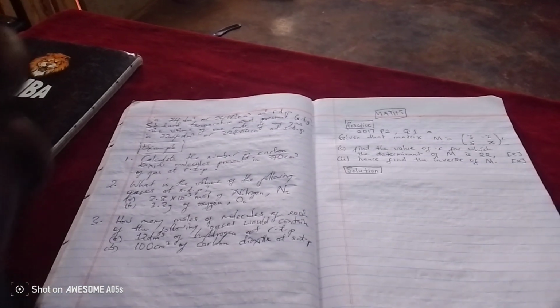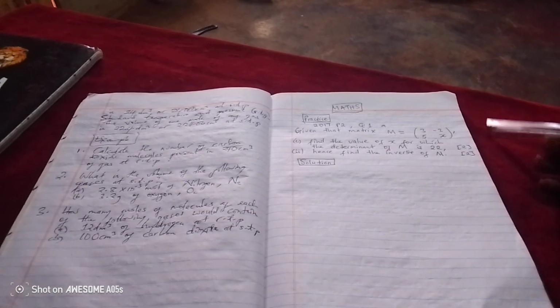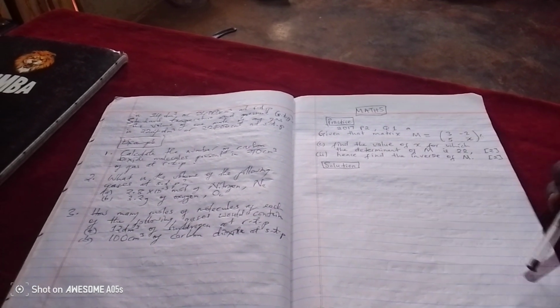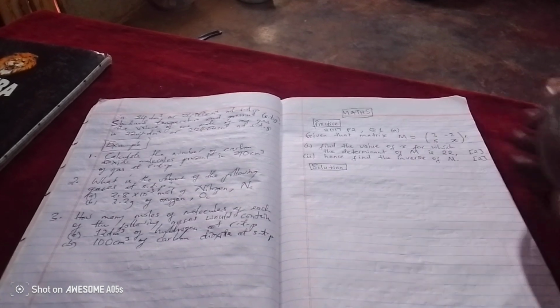So we have got a maths question here. The question is coming from matrices. It is from a 2017 paper. So 2017 paper 2, question 1A. So this is question 1A.